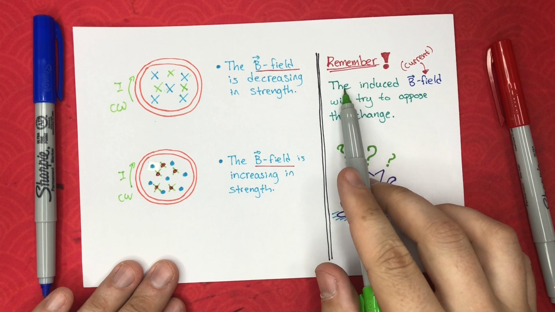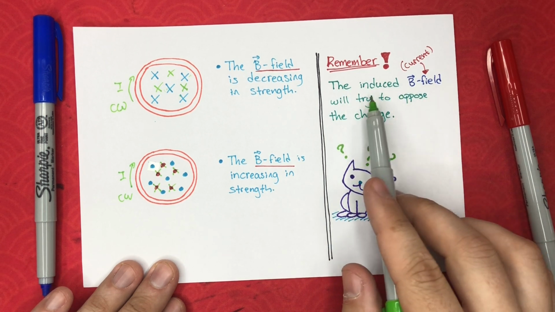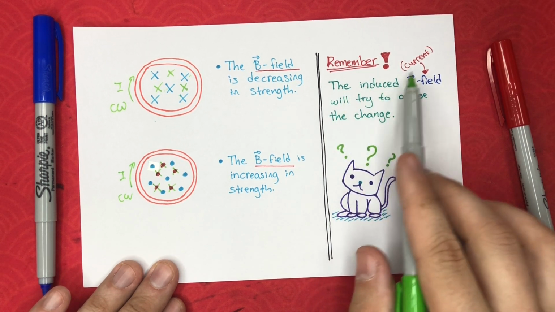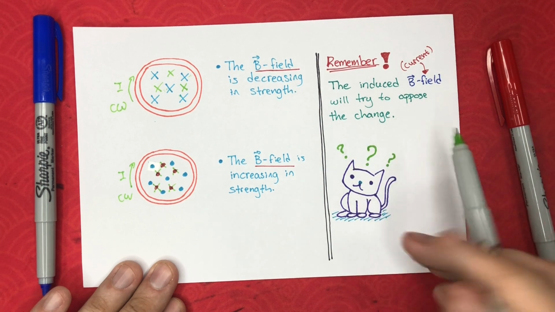The big thing to remember here is that the induced current will try to oppose the change in magnetic field, okay?